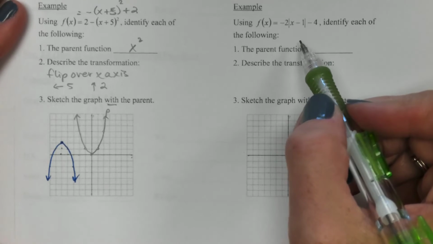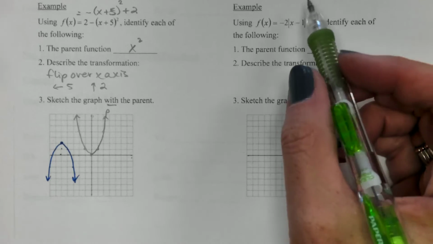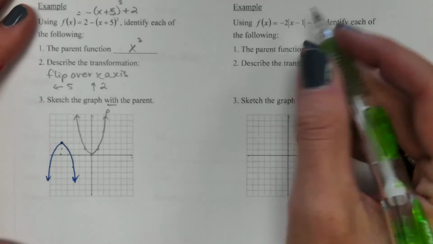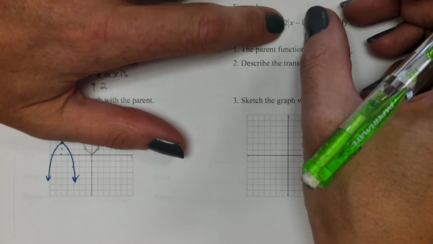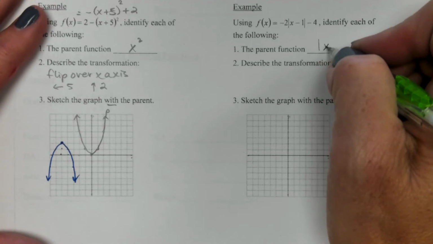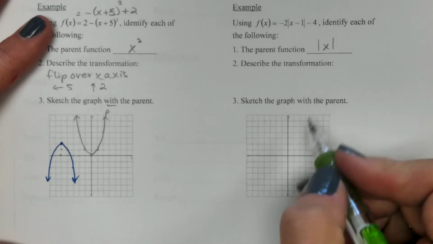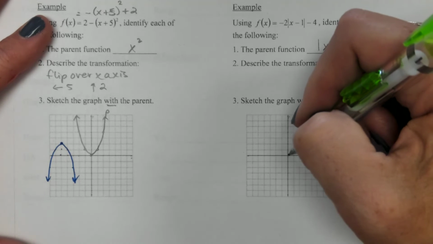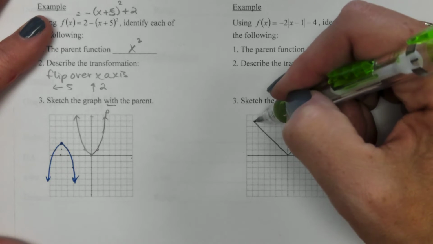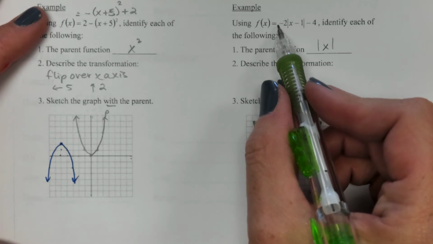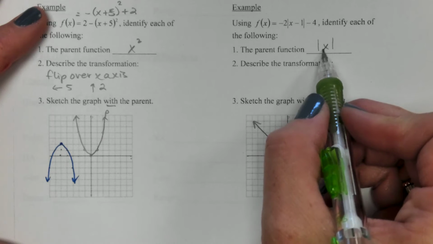The other one, very written like we have been practicing. So I'm just going to pick out each of the pieces. Sorry, first I'm going to pick out the parent function. So if I take out all of the numbers, and imagine my finger covering up that -1 as well, you'd be left with an absolute value of x, so that's the parent. And that looks like this. It's just a V-shaped function, looking like that.